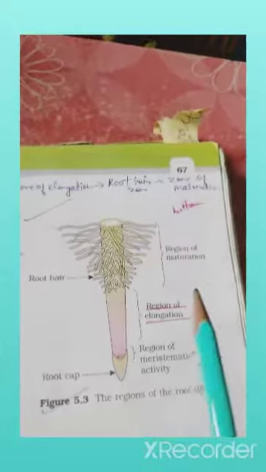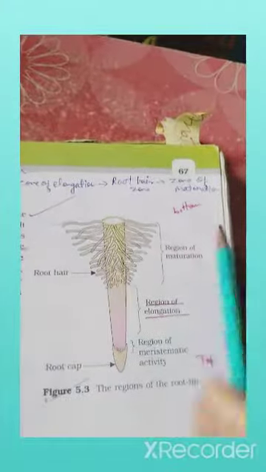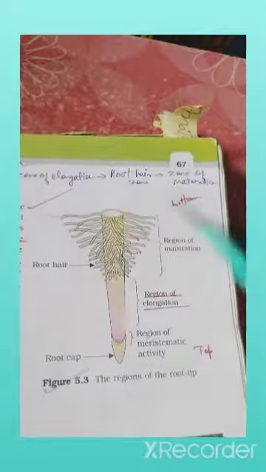Now we will read about a sequence which comes in the exam, and the sequence based on the figure 5.3, where we have a labeling of region of meristematic activity, root cap, above that region of elongation, above that region of maturation and root hairs. So this one is the top, this one is the bottom, and we have to read its sequence.